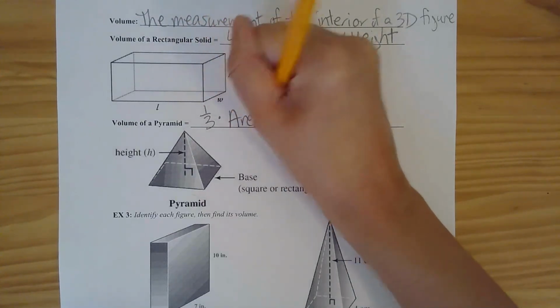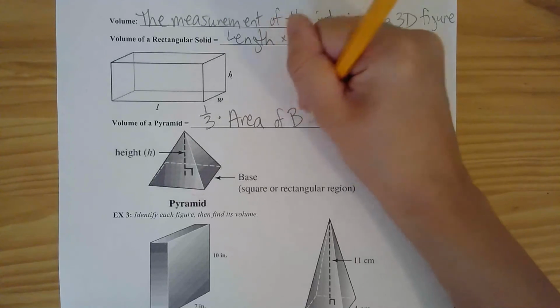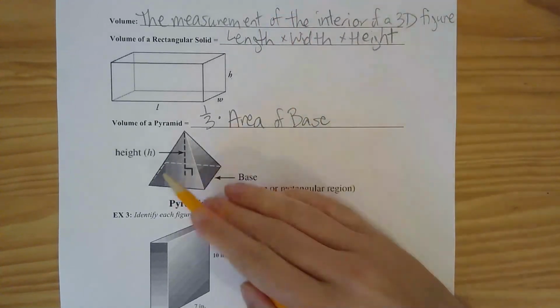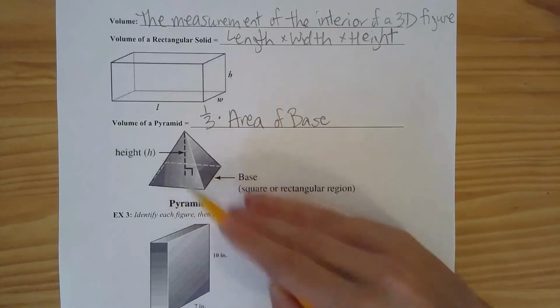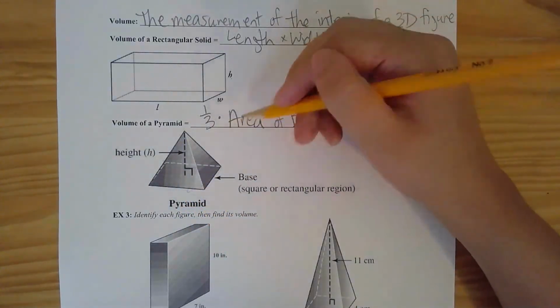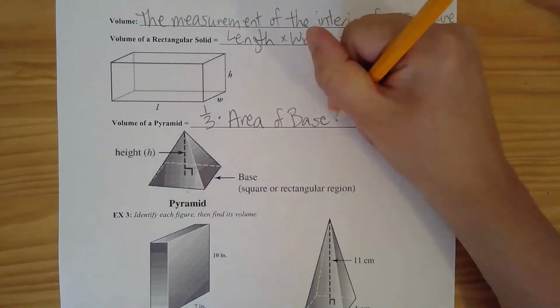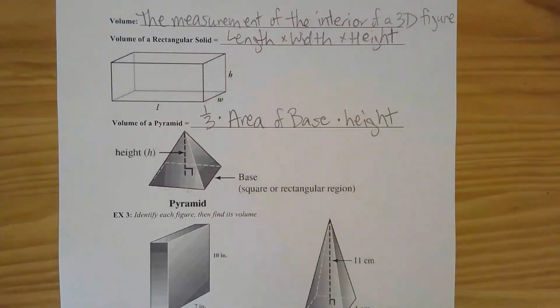And I say that because it's not always a square. You might have a triangle or rectangle or something else down there, but you find the area of the base. So this one would be a square base. It's the non-pointy side here. So you do 1/3 times the area of the base times the height. And that's how you find the volume of a pyramid.